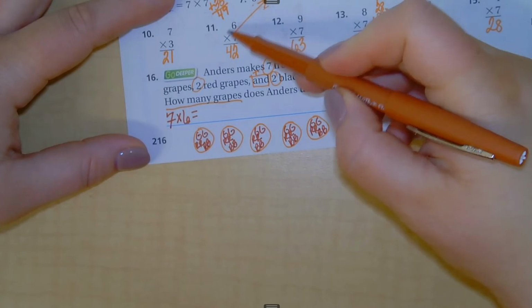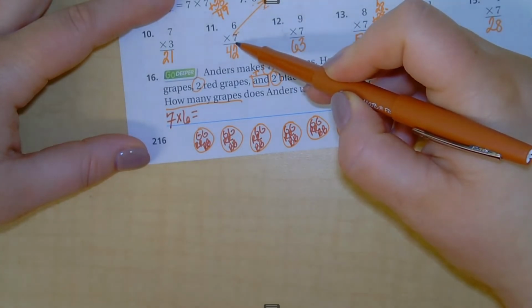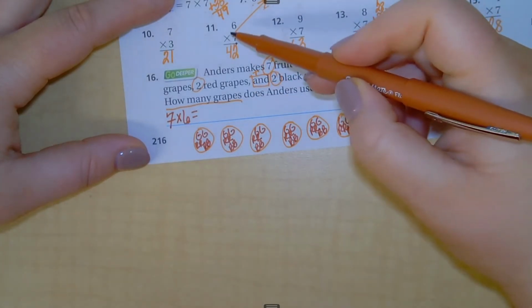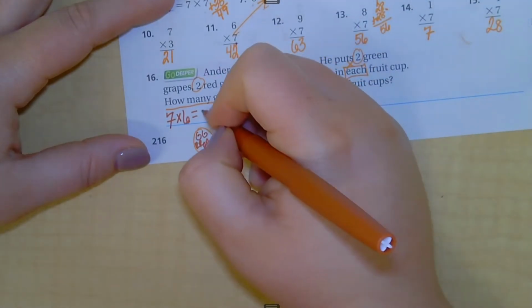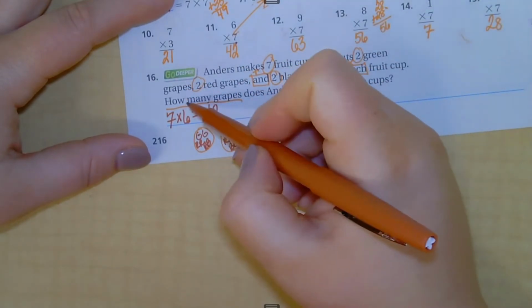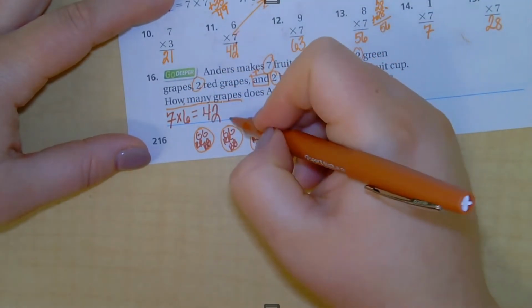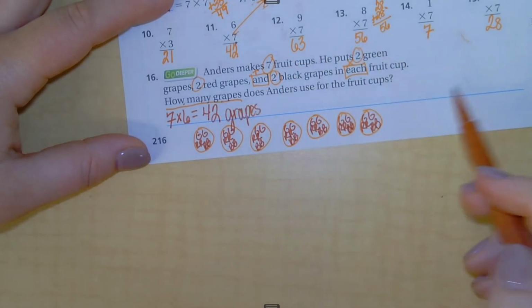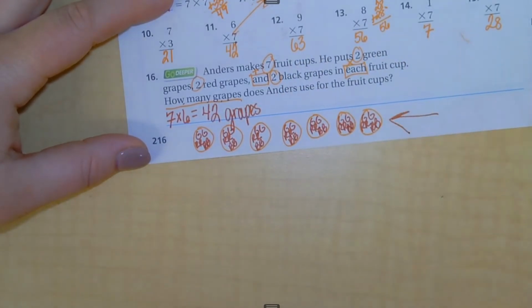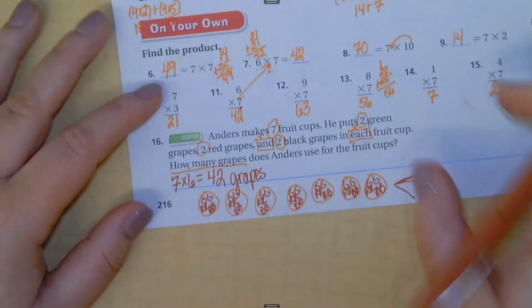Well, I know what 6 times 7 is. And I know the commutative property says that it's the same as 7 times 6. So I've already got my answer of 42. 42 what? How many grapes? 42 grapes. However, I still drew my picture to show my work. Okay, that's what good mathematicians do.